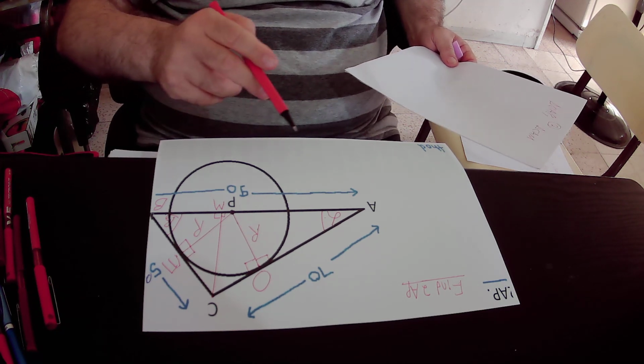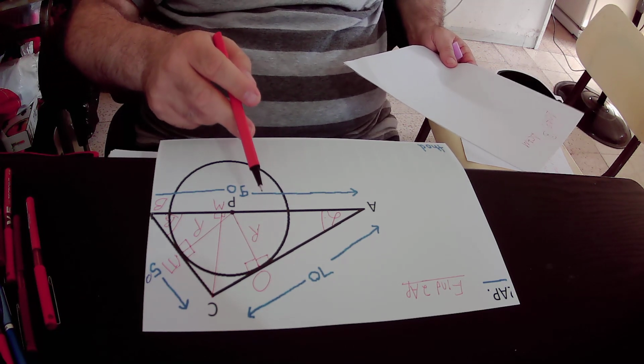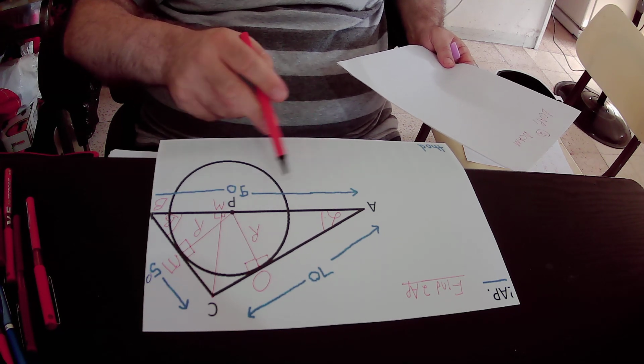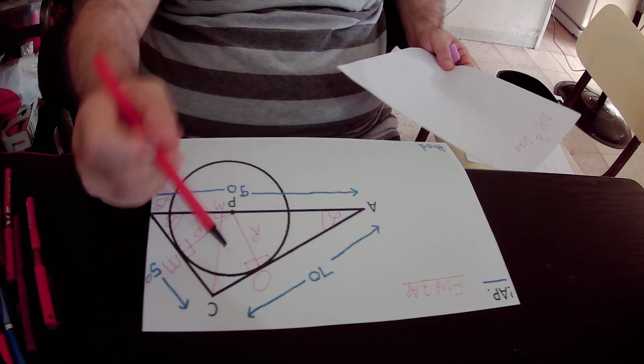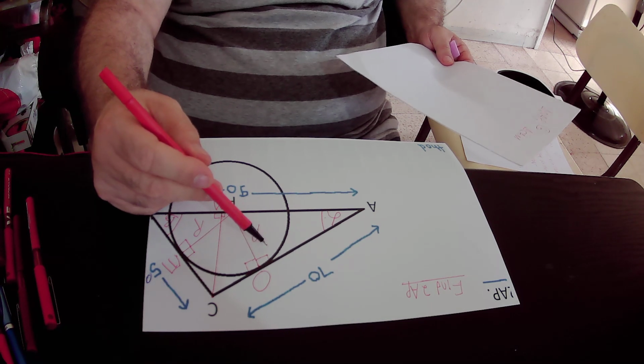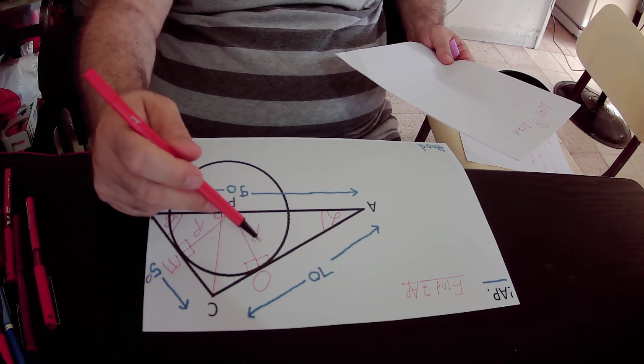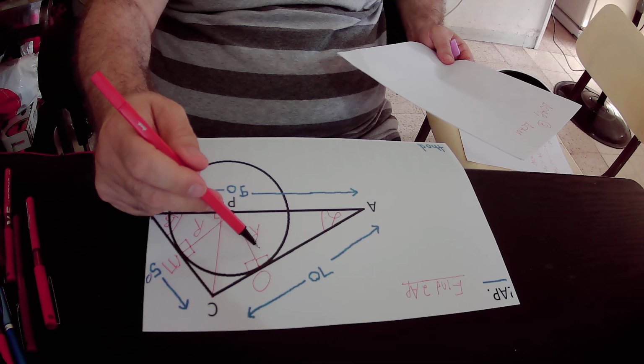As you can see, triangle OAP is a right triangle because angle POA equals 90 degrees.